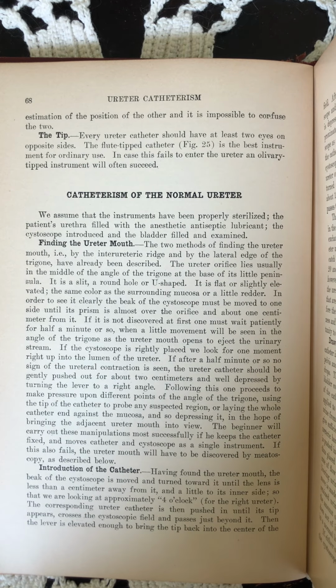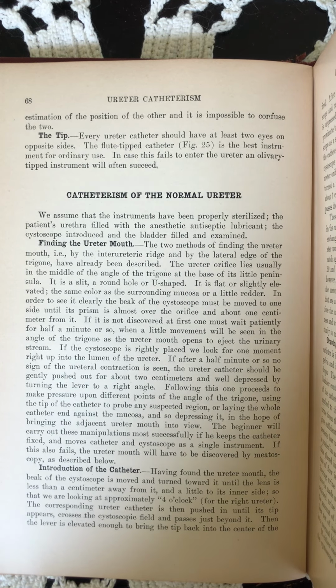Introduction of the catheter. Having found the ureter mouth, the beak of the cystoscope is moved and turned toward it until the lens is less than 1 centimeter away from it and a little to its inner side, so that we are looking at approximately 4 o'clock for the right ureter.